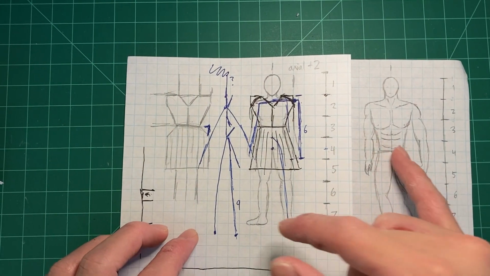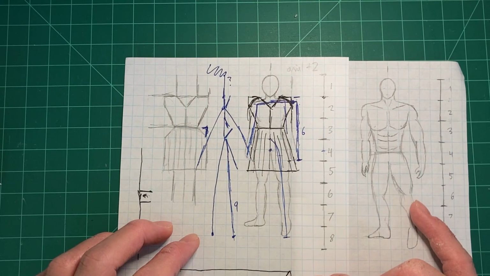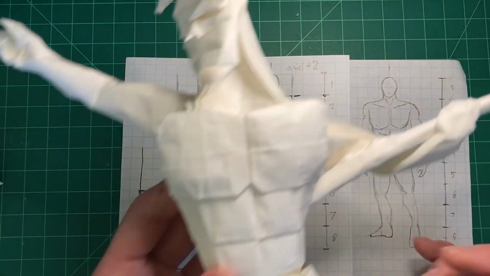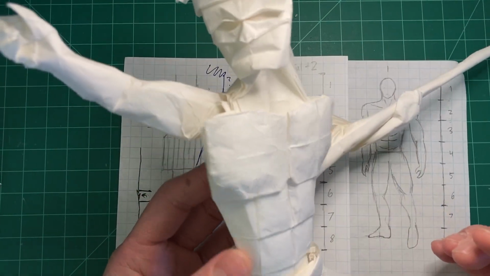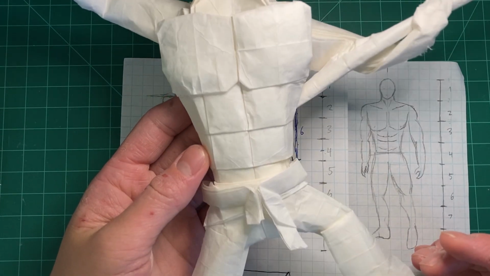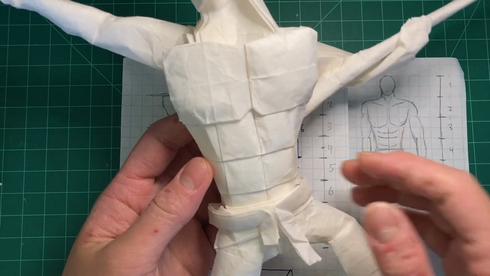Now, to be honest, you could go for the shirtless. I think the muscles are actually decently easy to do. Here's an example if you need inspiration. This is my shirtless guy with the stick. This guy's crease pattern should be in the description, so if you really get stuck on how to do this, you might be able to figure it out from that crease pattern.